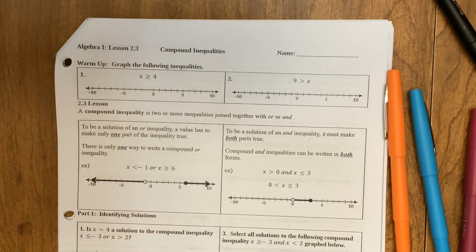Okay, moving on to 2.3. I'm going to remind you how to graph these inequalities, because graphing is going to play a huge part in 2.3. We are looking at a whole new concept with inequalities. We're adding to just one inequality statement, so we have to know how to graph those and how to read those graphs.